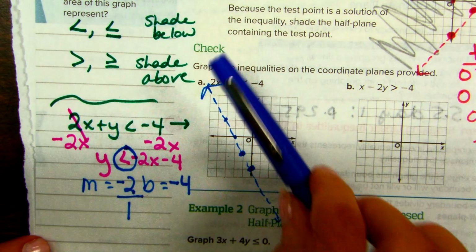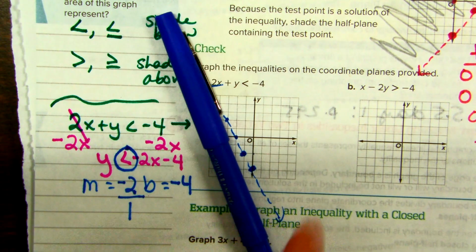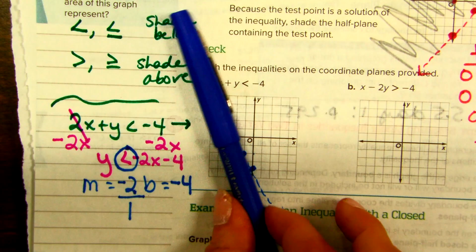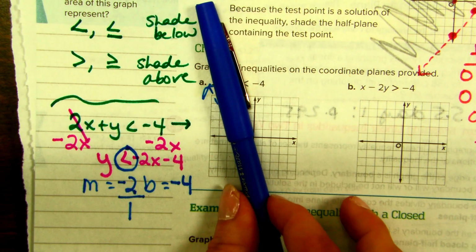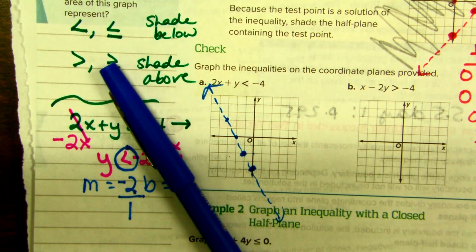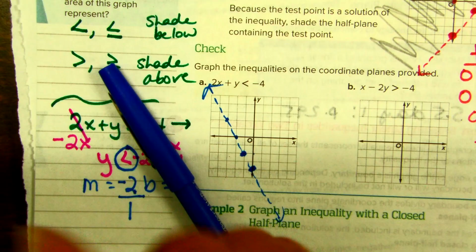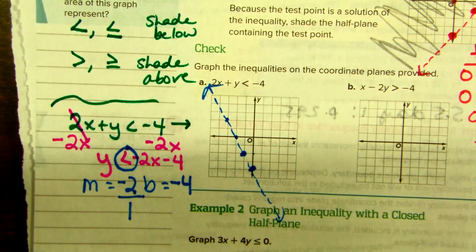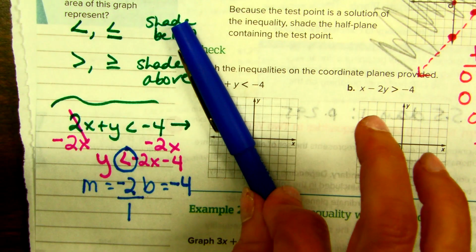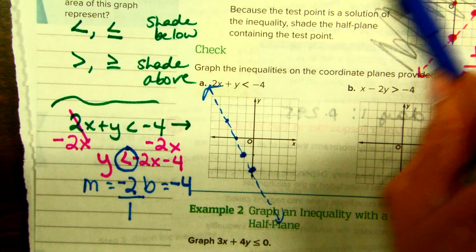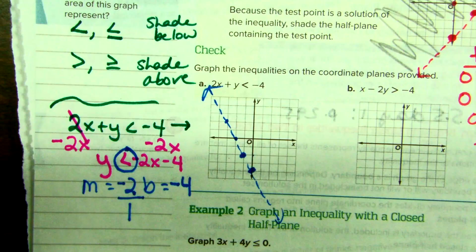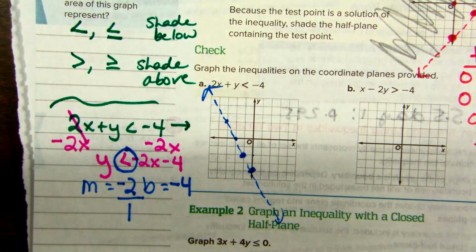Okay? This one's pretty tricky. The steeper your slope, the steeper the graph, the harder it is to tell above or below. So I encourage you to almost make it physical like I am. I know I'm being a little exaggerated, but it does help. Is less than going to be A or B? B. Below the line, okay?